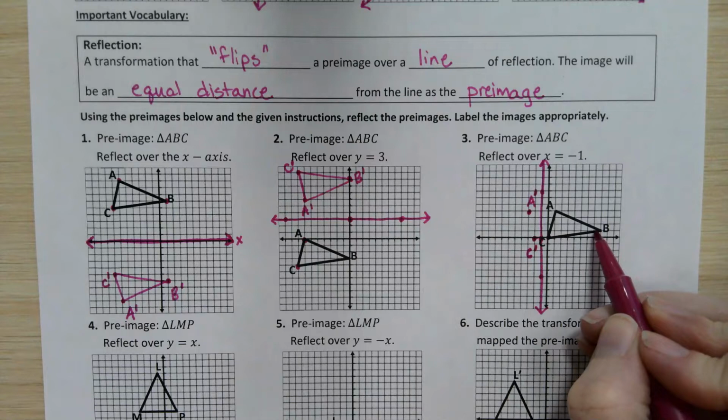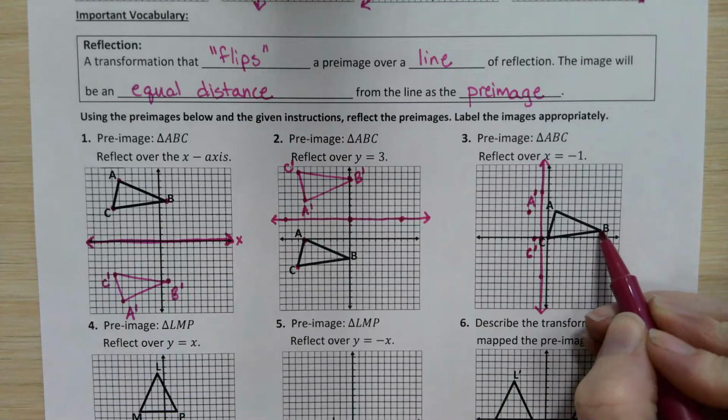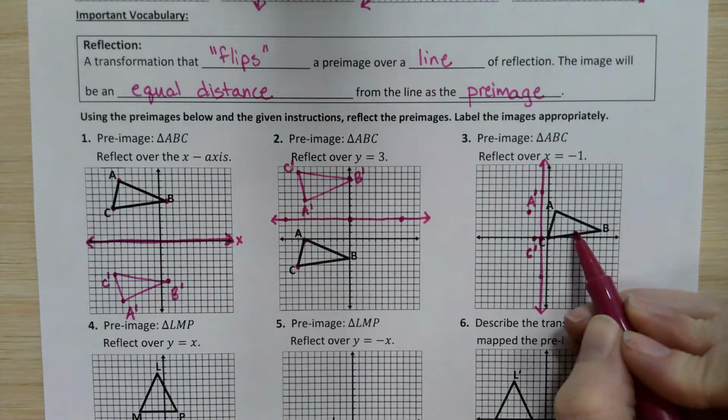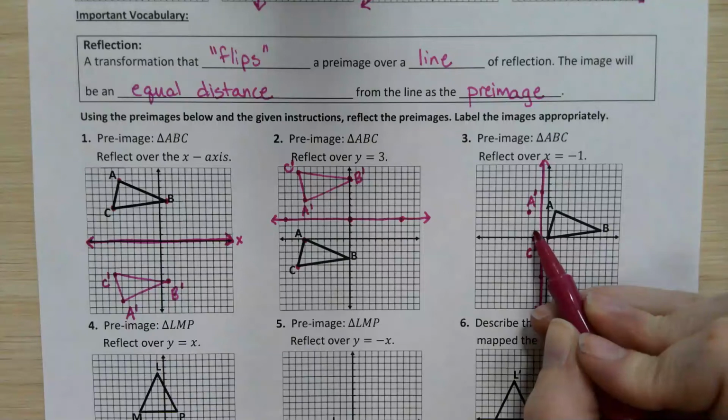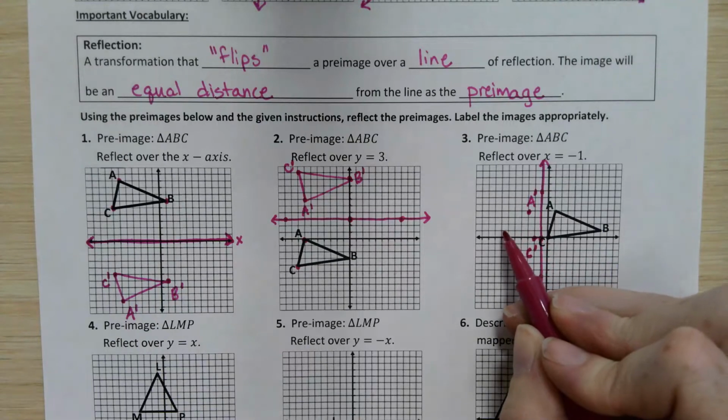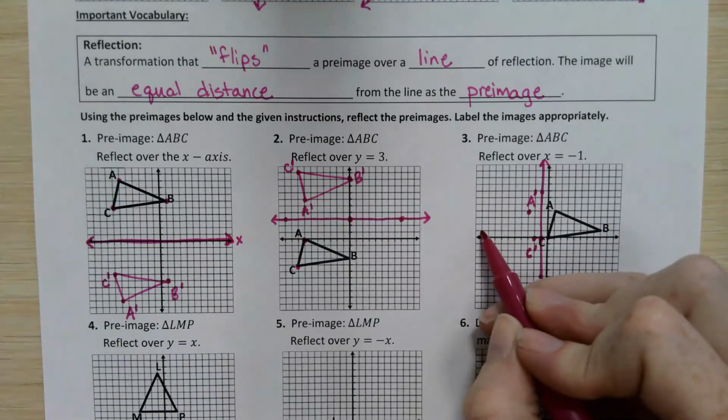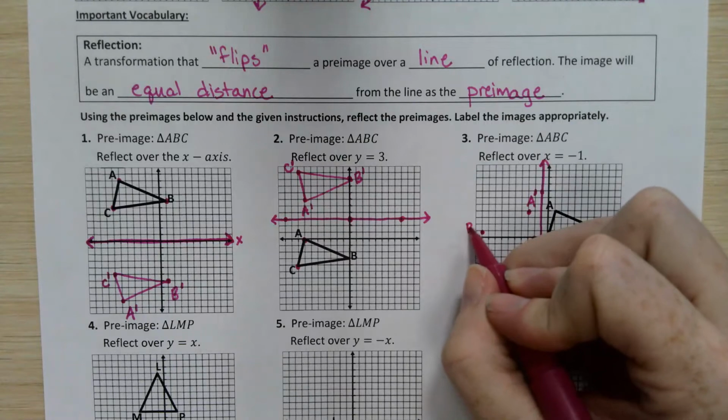And then B, be careful here, make sure you're counting each box even though it's kind of squished in there. 1, 2, 3, 4, 5, 6, 7, 8, 9 boxes away. So 1, 2, 3, 4, 5, 6, 7, 8, 9 boxes away on the opposite side.